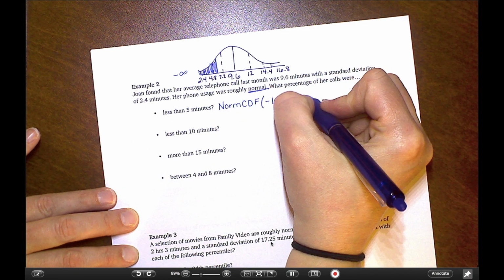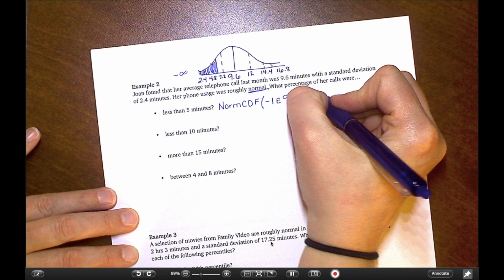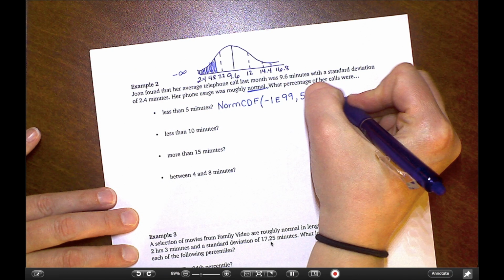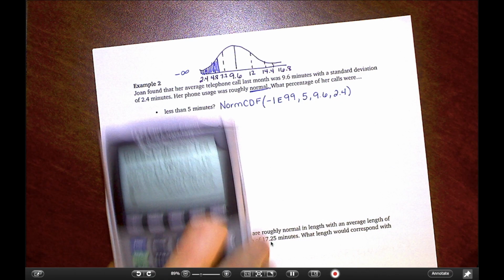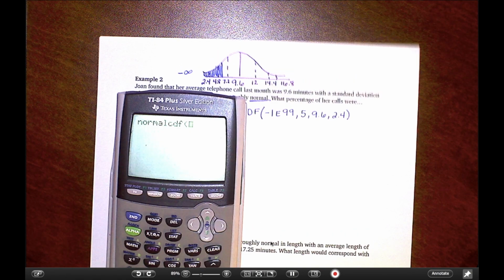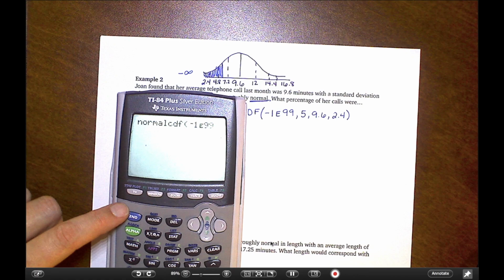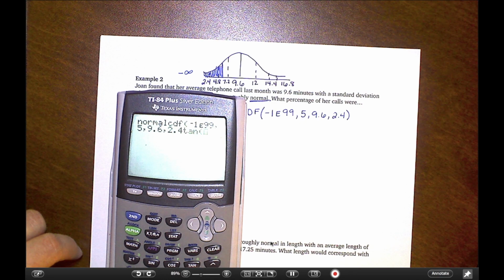Upper bound would be the 5 minutes. Mean is 9.6, and standard deviation is 2.4. Distributions, norm CDF, type it in. 5, 9.6, 2.4.